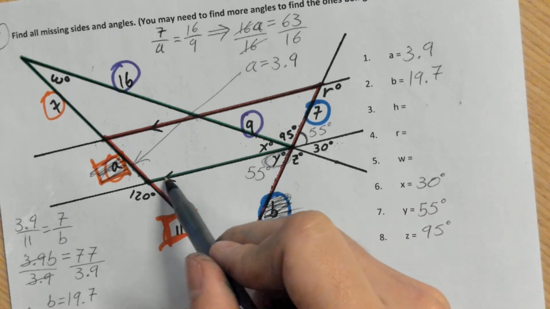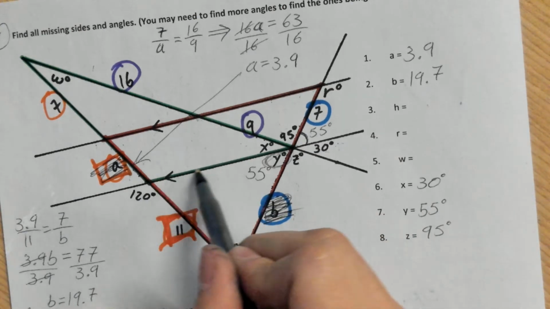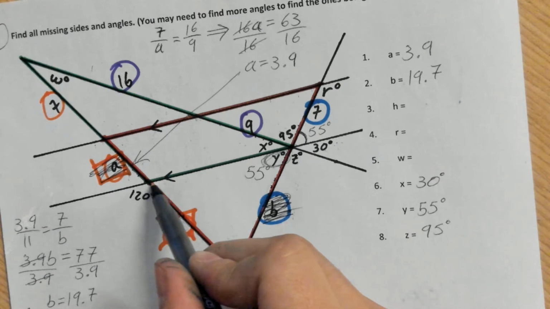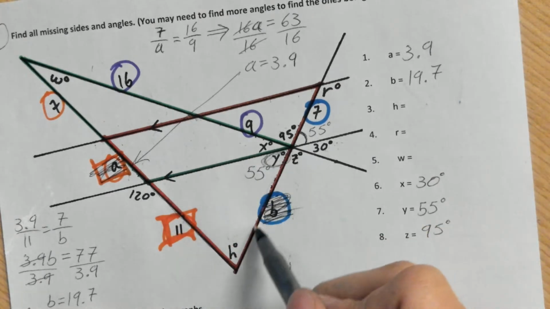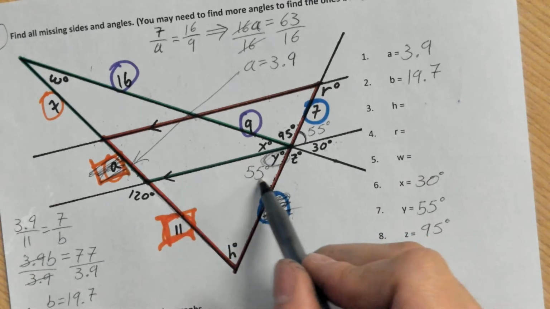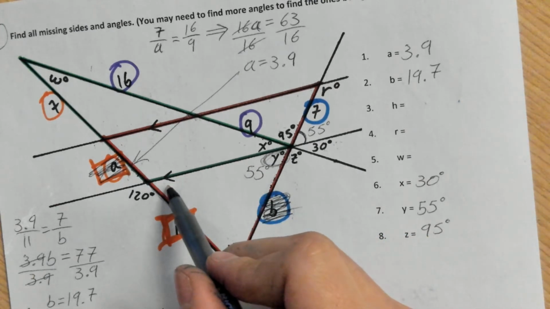Now I don't know this angle here. If you look at this, I get a triangle, and I know the angles inside a triangle have to add up to 180. I know this angle here, y, is 55. It would be nice if I knew this angle.